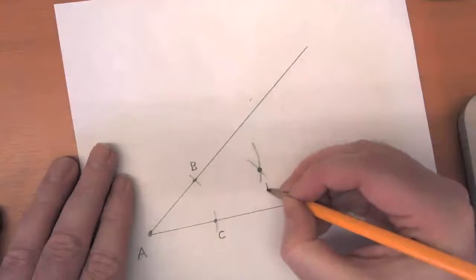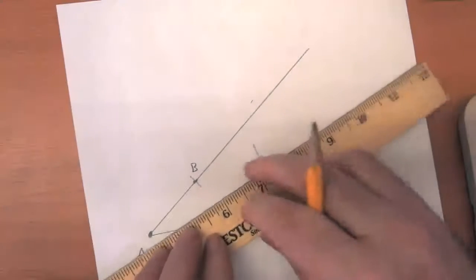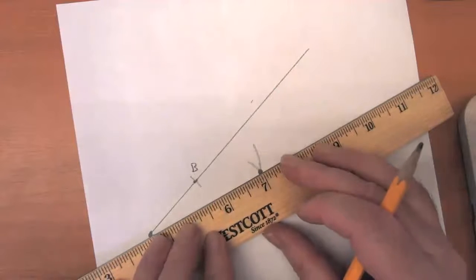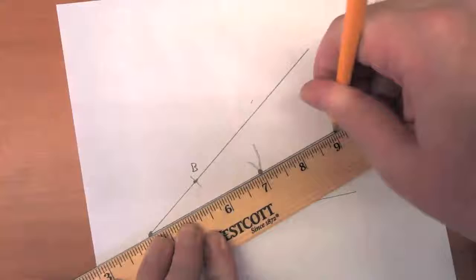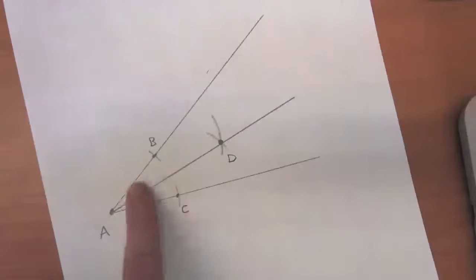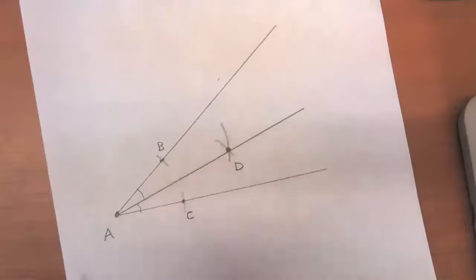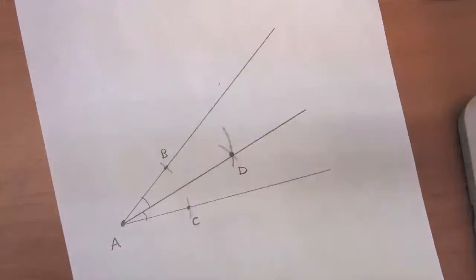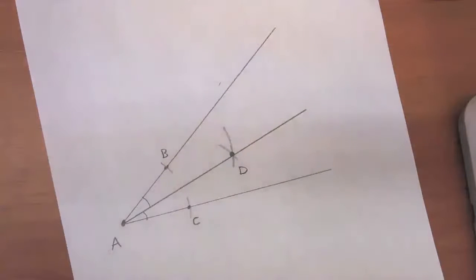Any guesses what we do next? Well, let's use our straight edge and connect A and D. Okay. And there we see we have split the angle into two pieces. So this angle and that angle are both the same size, and they are each half of the size of the original angle. So that line segment or ray from A to D bisected the angle as we wanted it to.